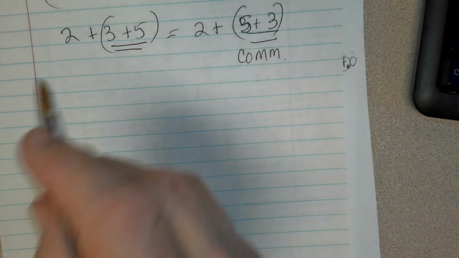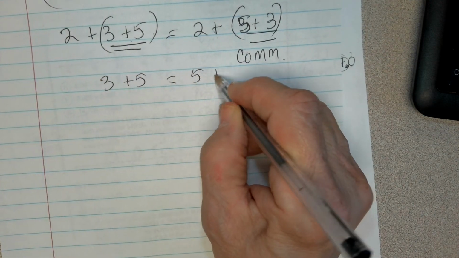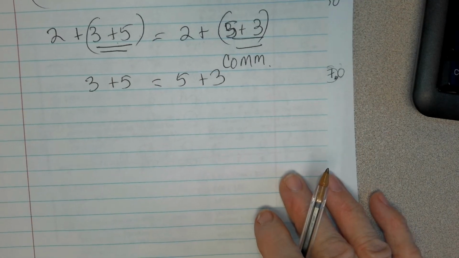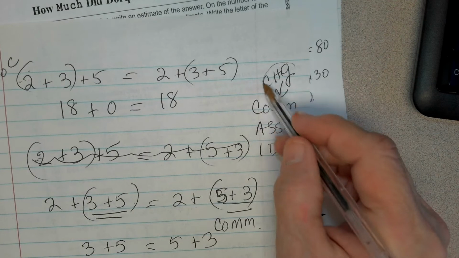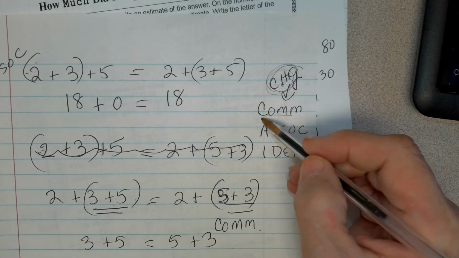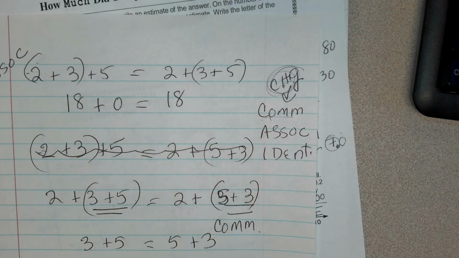And then this one should be obvious. 3 plus 5 is equal to 5 plus 3. Commutative. When the order changes, it is the commutative. C. Change is for commutative. So those are going to be on there.